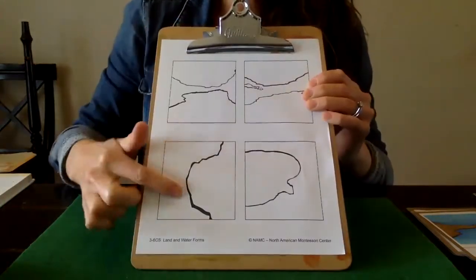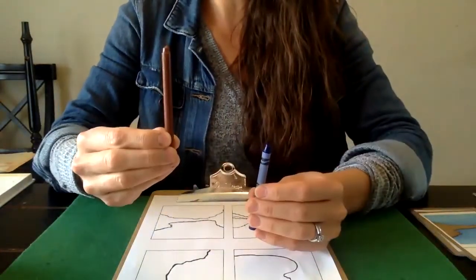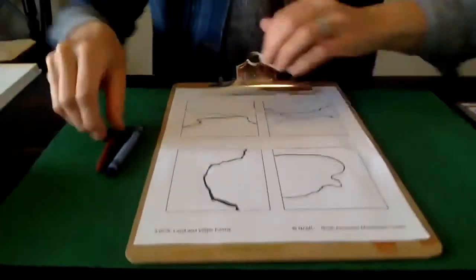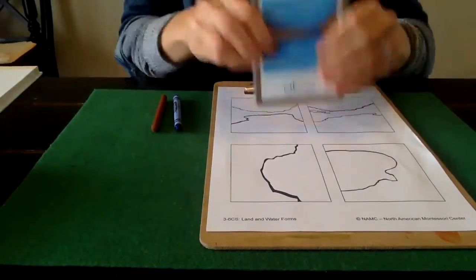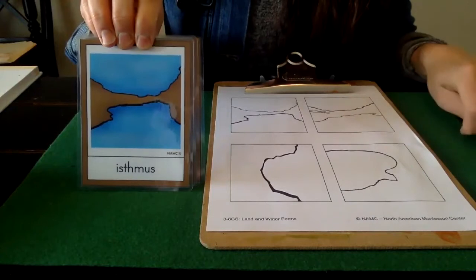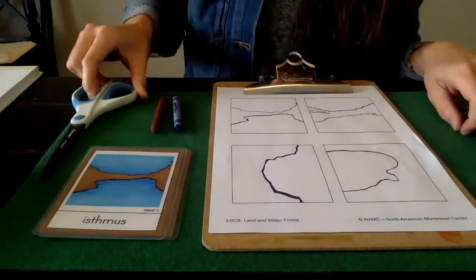So this sheet is what you'll need. We'll need a color for land and a color for water. Let me bring you down so you can see it. And you are going to use my cards here. I'm going to put them out as we color each one. And finally, our scissors to cut them out.